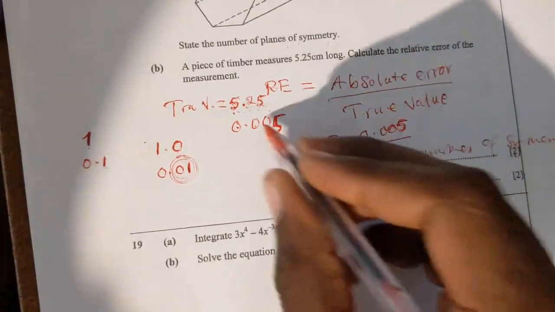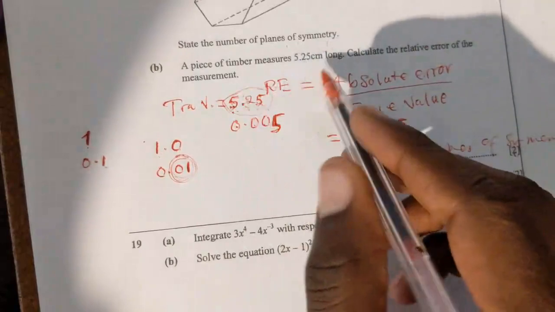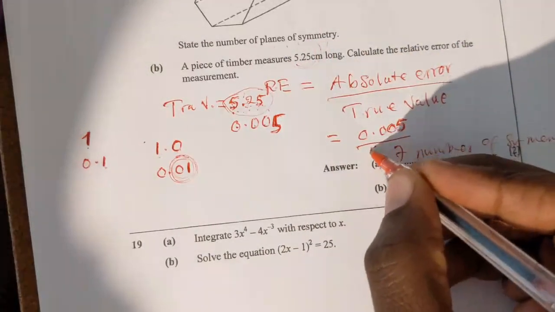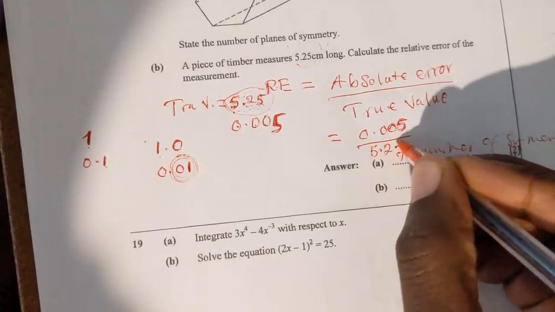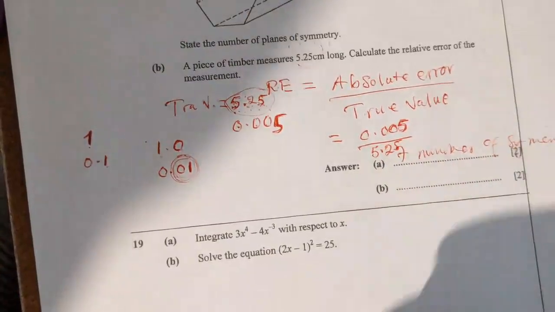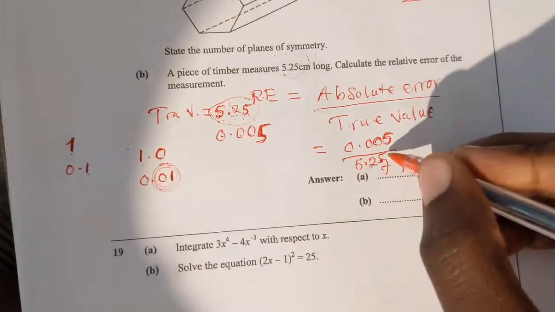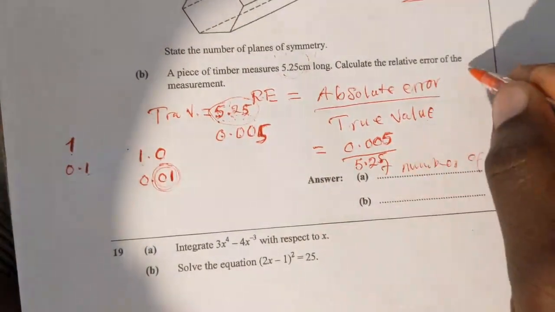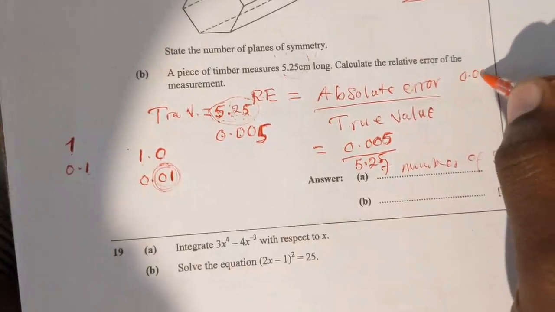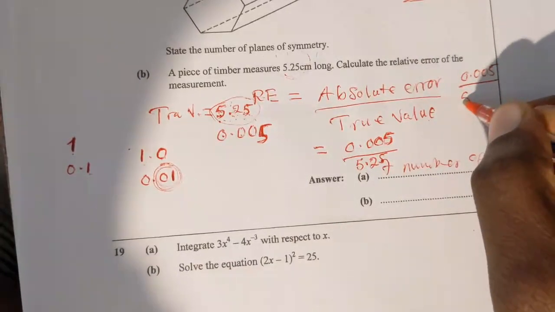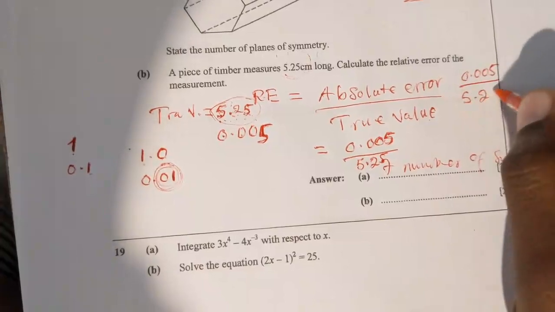Then the true value is this same one that has been given, 5.25. So this is 0.005 over 5.25.